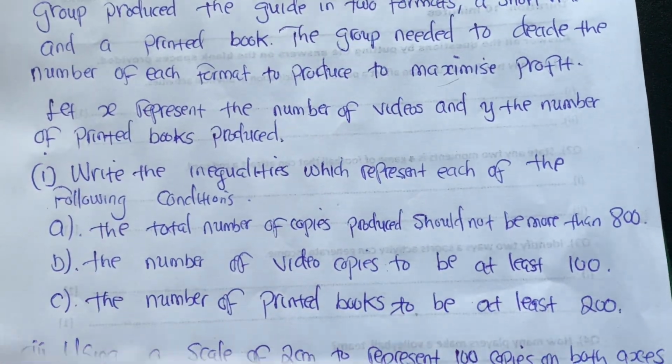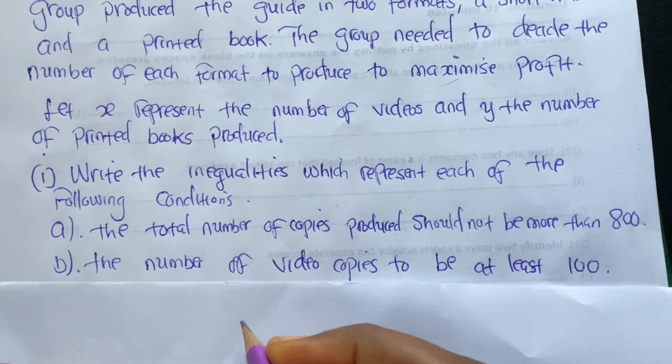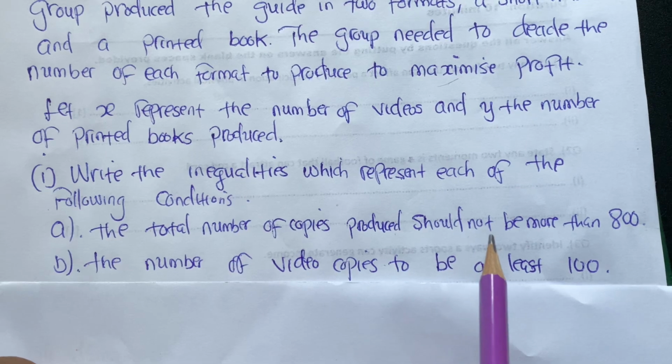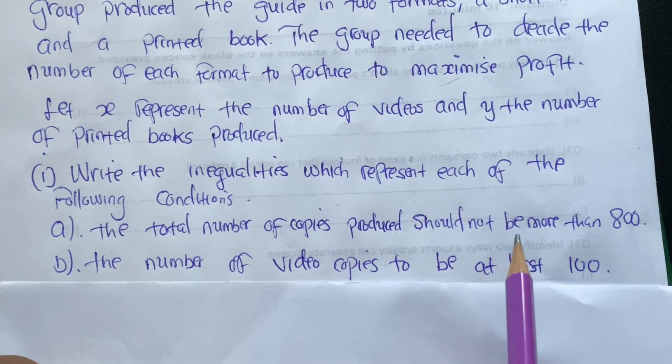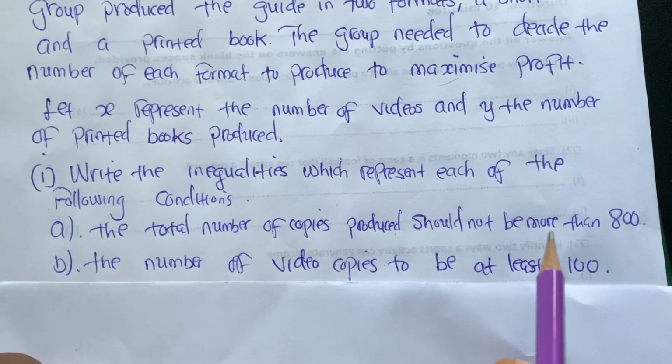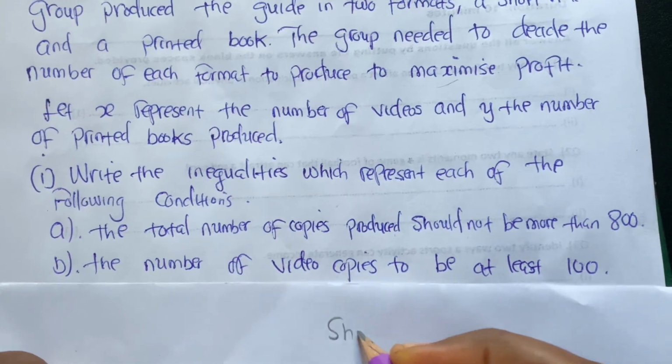Considering the conditions that we have, the first one says should not be more than. The expression "should not be more than" also means should not exceed, and at the same time it means at most.